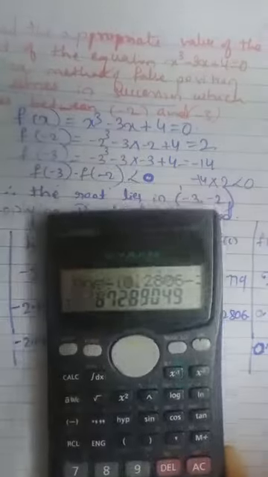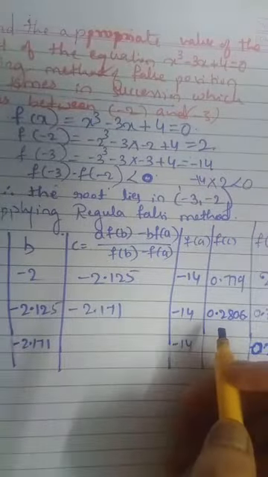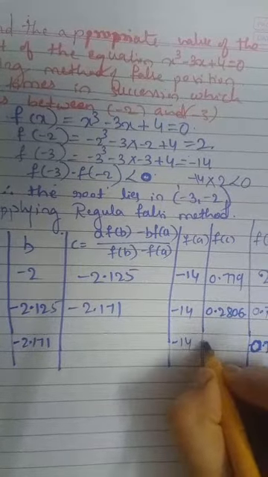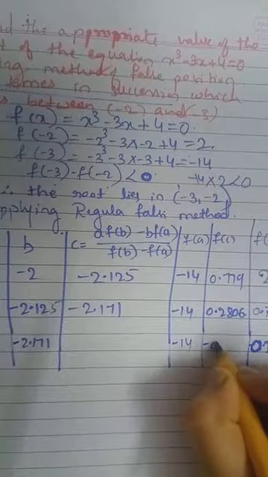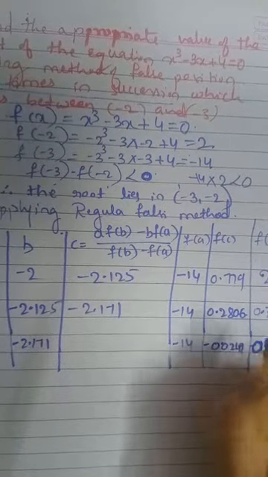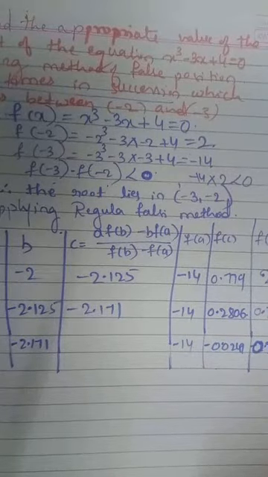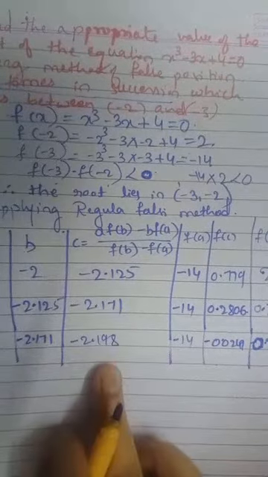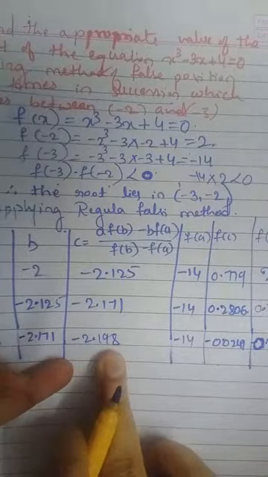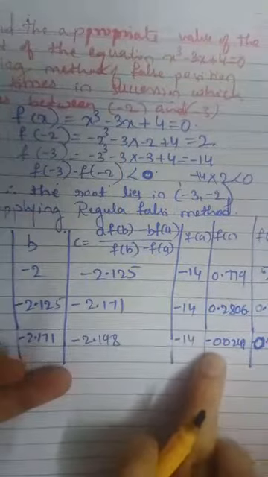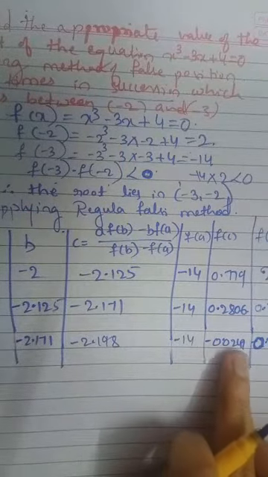So the c value is -2.198. I just got the c value -2.198, and when I substitute this in this equation, f of c is -0.0249.